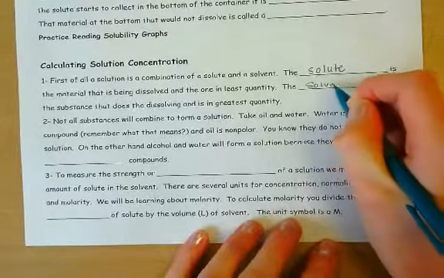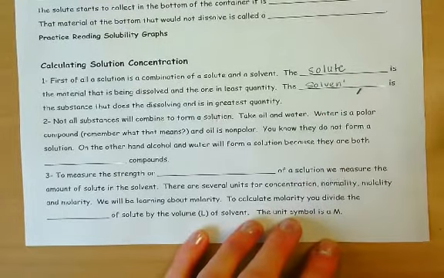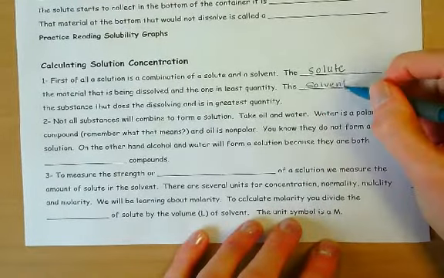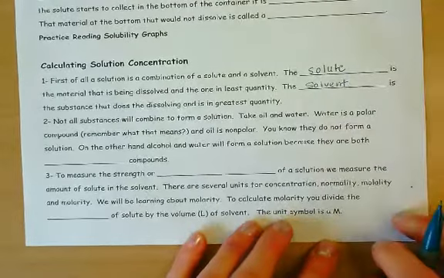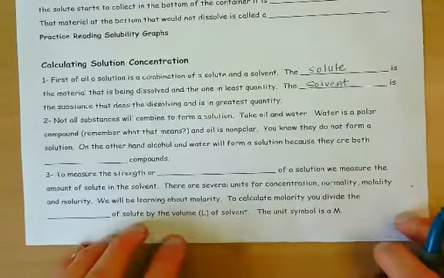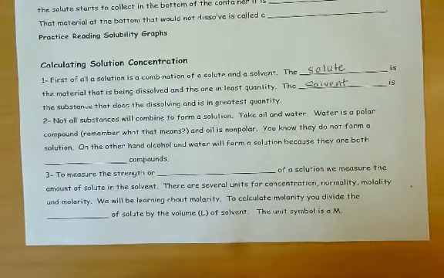So next word, the solvent is the substance that does the dissolving and is in the greatest quantity. So the water or the tea would be considered the solvent in this solution.